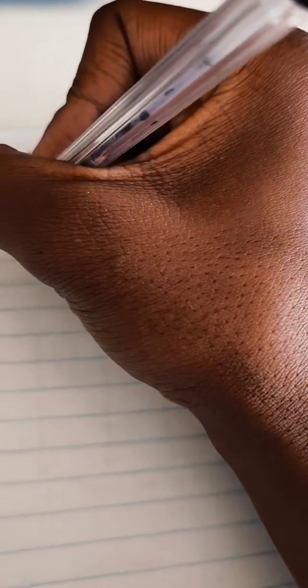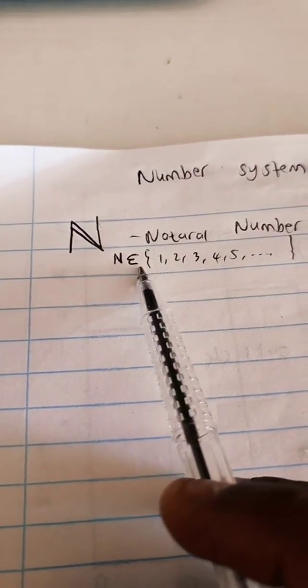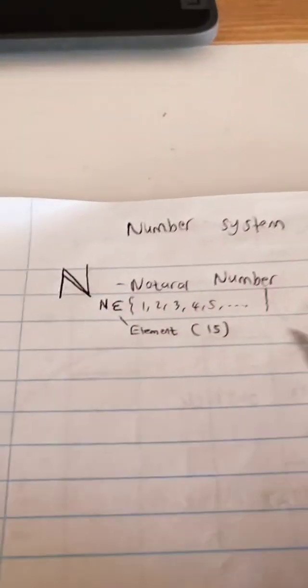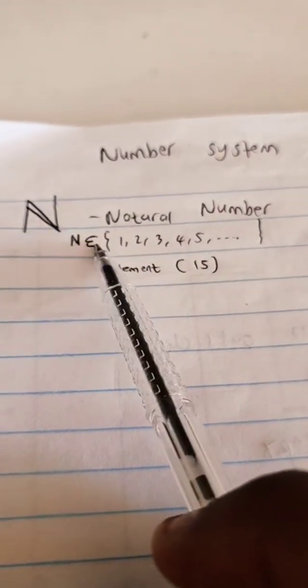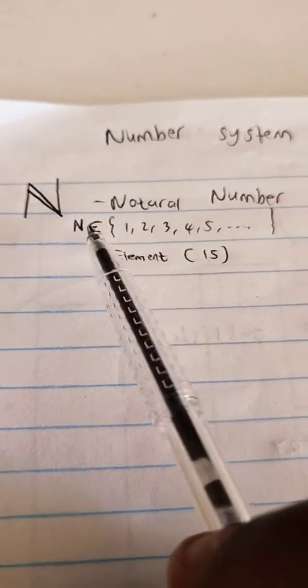This is a symbol that is used a lot in maths, and this means element. All that means in English is like saying natural numbers are or is.